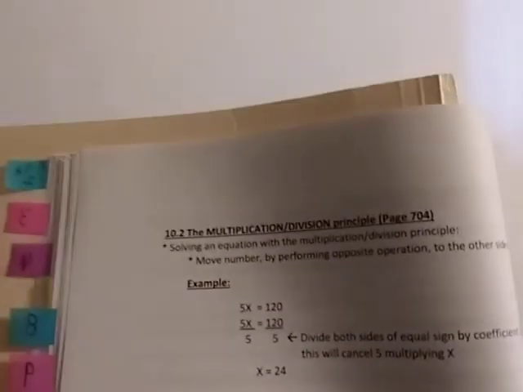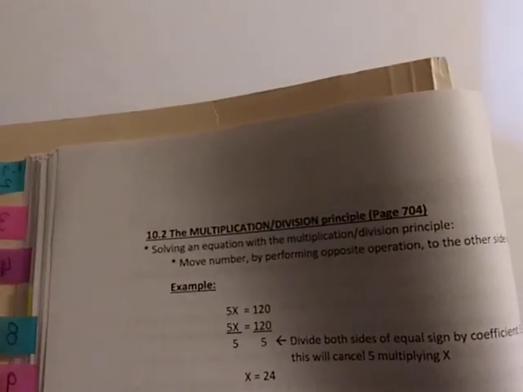10.2 deals with, I don't know if you can see it here, it's kind of blurry, I apologize, the multiplication and division principle. Those of us that have had the course remember that we touched slightly on this concept.